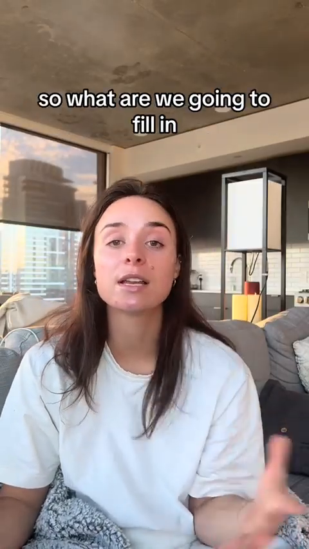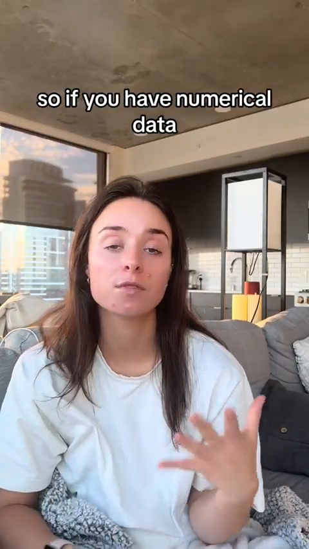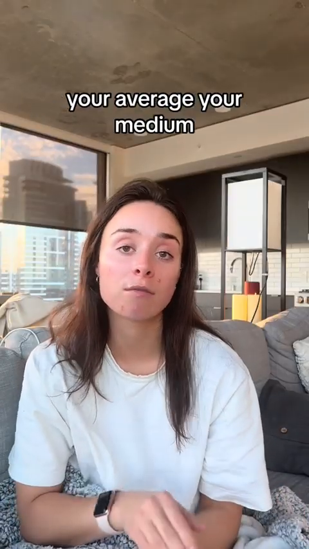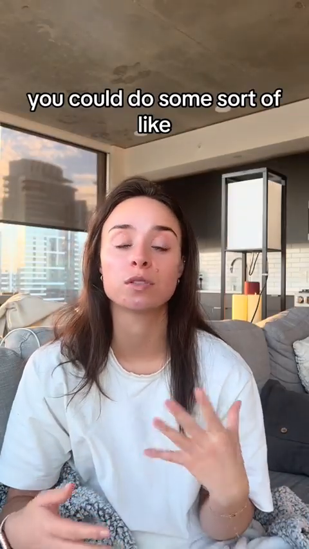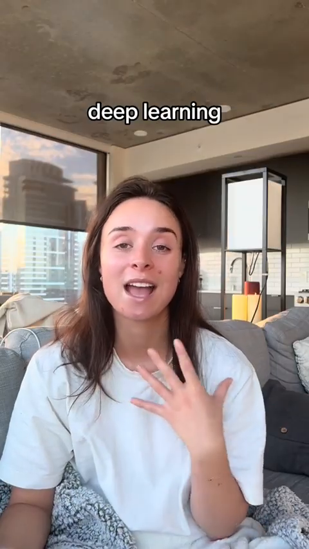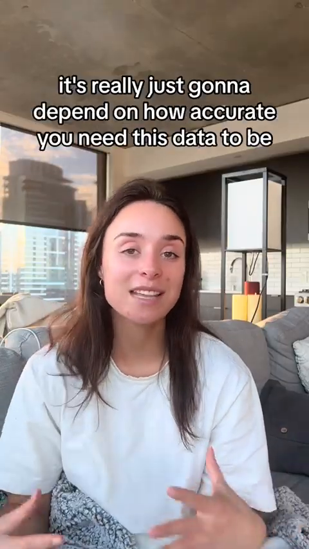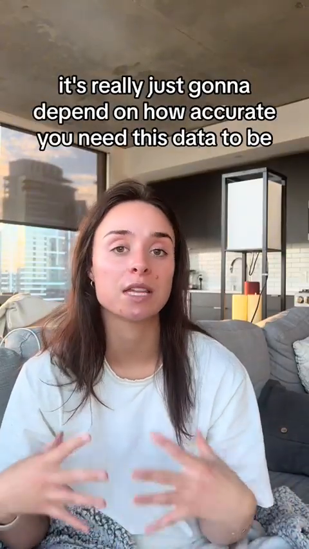So what are we going to fill in? It depends on the type of data. So if you have numerical data, you could do calculations. So you could either use your average, your median, you could do some sort of deep learning, KNN, like K nearest neighbor. There's a lot of complex things that you could do. It's really just gonna depend on how accurate you need this data to be.